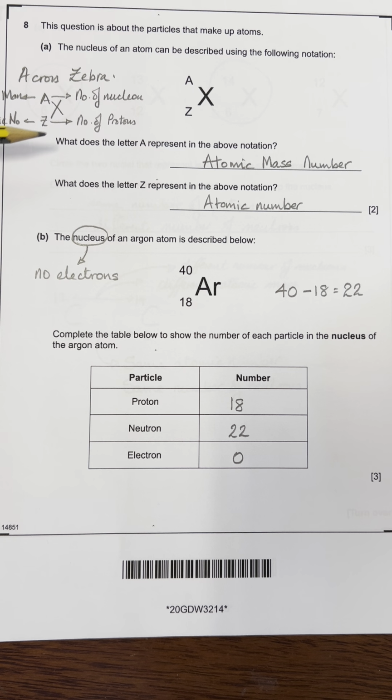Cross zebra. That's the number of protons. It's also known as the atomic number. That's the number of nucleons. Nucleons are protons and neutrons found in the nucleus, collective noun. That's atomic mass. What does the letter A represent? Atomic mass number. What does Z? Atomic number. If you don't learn that, you don't know it.